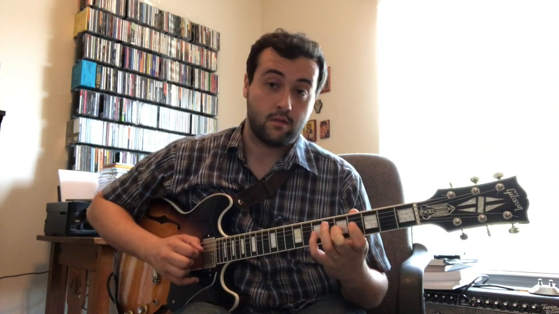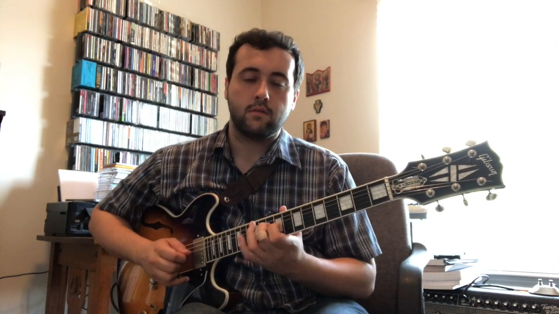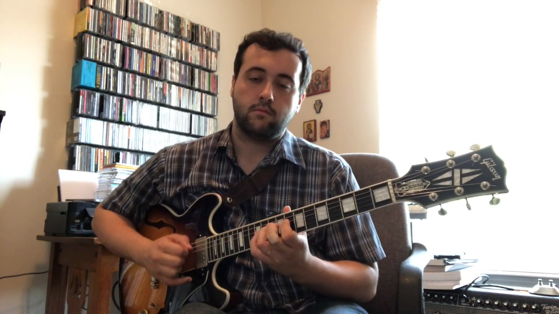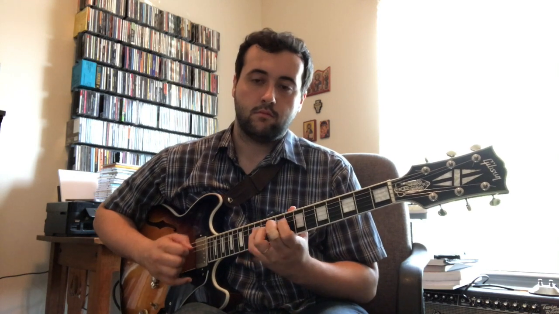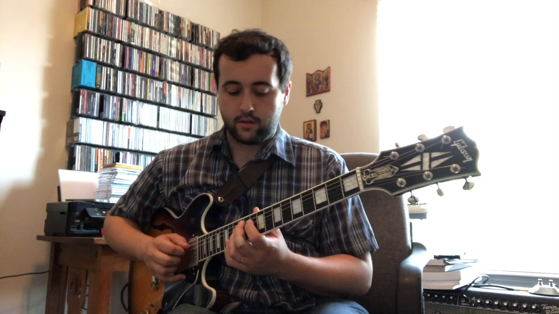We've been mostly dealing with these shapes on the A string. We can also use these on the low E string as well. Okay, so all of those different qualities and harmonic situations, we can play those on the low E string. We can play those starting on the D string.